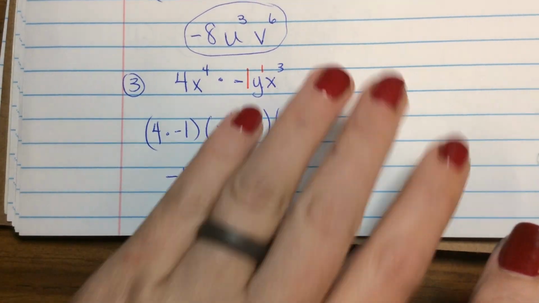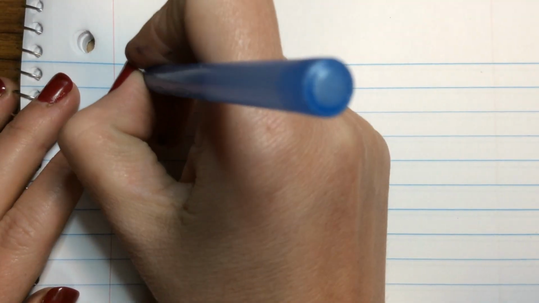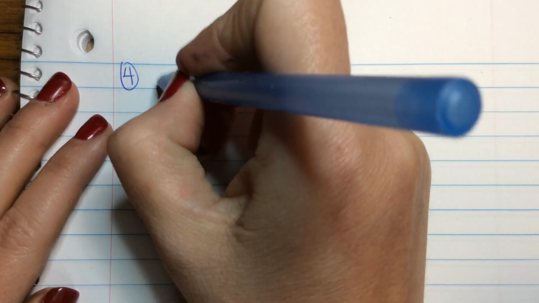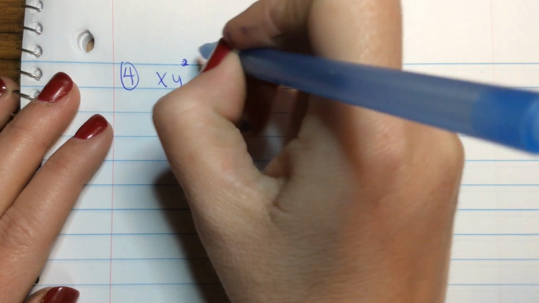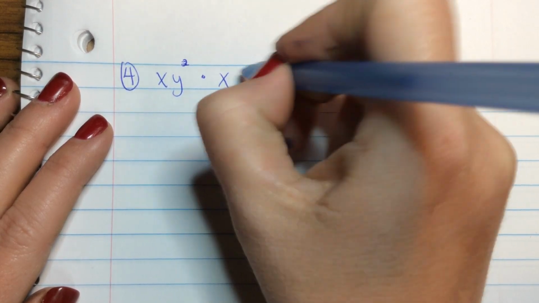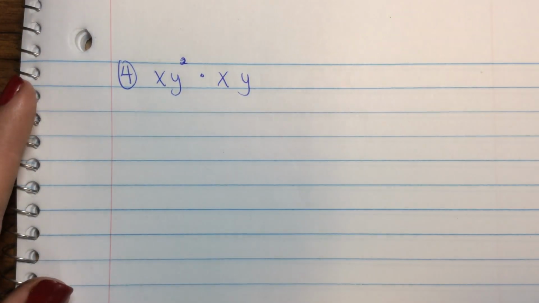All right, let's do number 4. Anytime that I'm going too fast, you need to pause the video and just catch up on your writing. Don't try to keep up with the video if you are having to look down at your paper and copy things down. Just pause the video. That's what they're for.